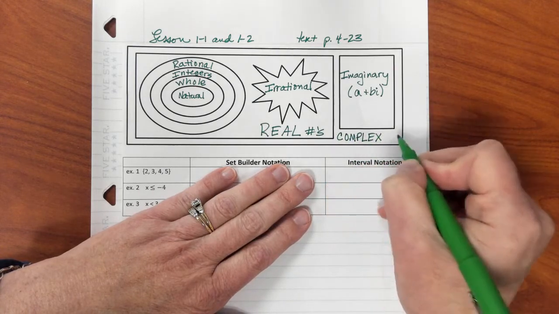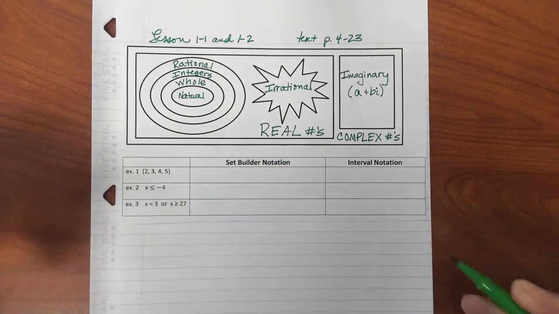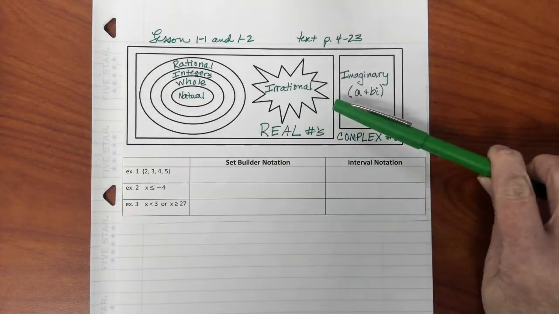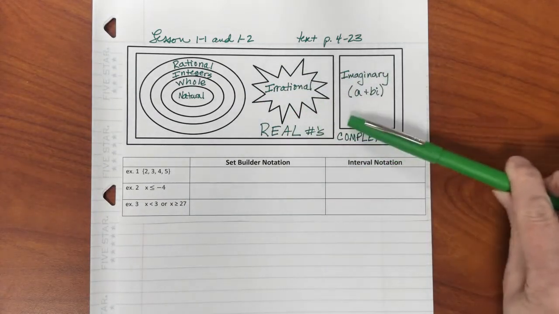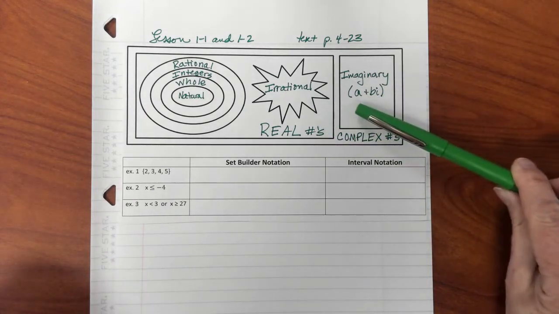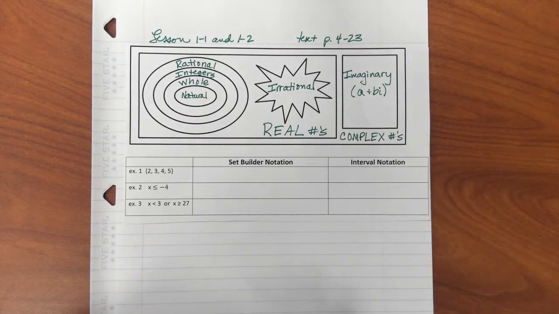The reason I needed to review this is because sometimes we're going to ask you to only deal with one particular part of the numbers or one number set, and so you need to be able to identify them. SAT, PSAT, ACT also do this. All right, let's look at some examples.